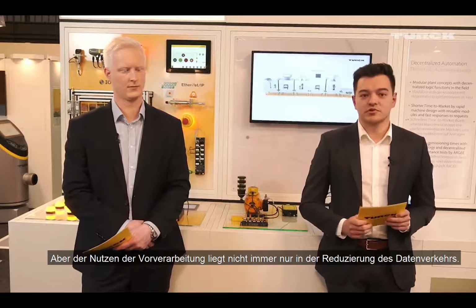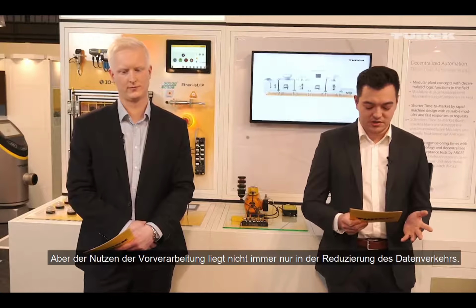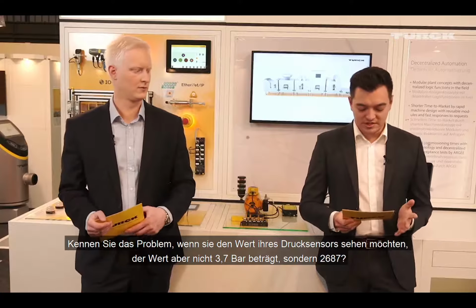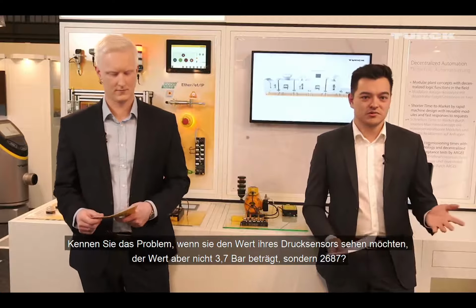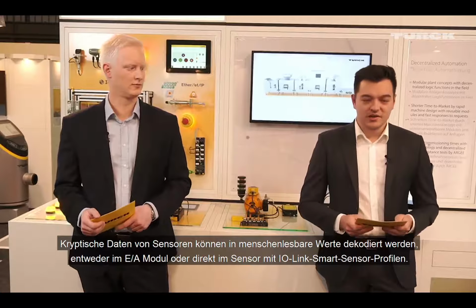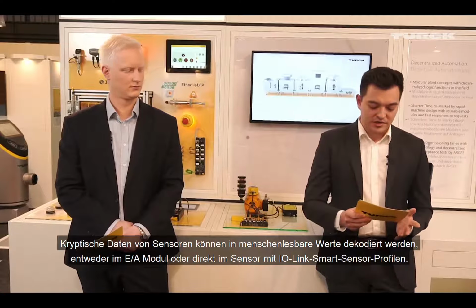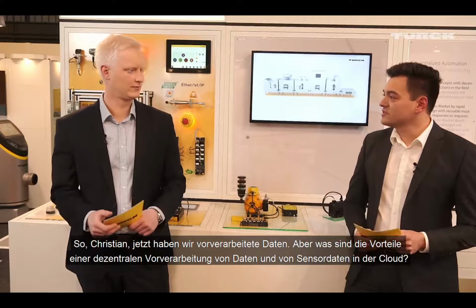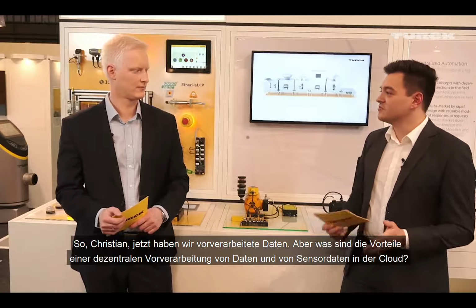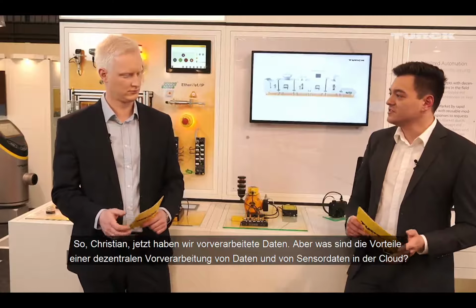But the benefit of pre-processing is not always to reduce data traffic. Do you know the problem when you want to see the pressure of your sensor and the value isn't 3.7 bar, but it is like 2687? Cryptic data from sensors can be decoded into human-readable values, either in the I/O or directly in the sensor with IO-Link smart sensor profiles. And that data can then be used in the cloud, for example, for condition monitoring. So, Christian, now we have pre-processed data. But what are the benefits of pre-processing data decentralized and of sensor data in the cloud?